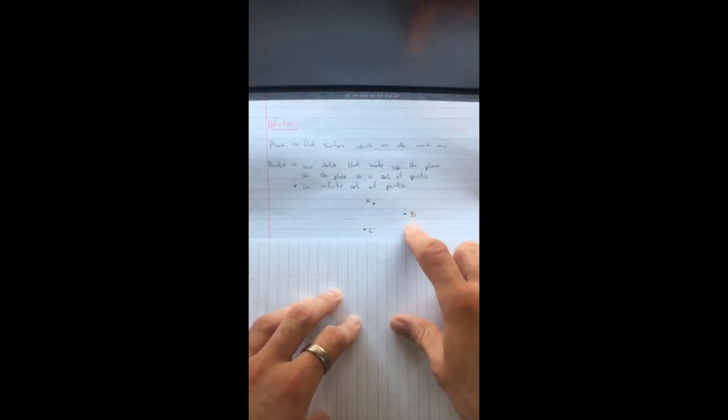And here's just a little example. So this here is my plane. I've got point A, point B, and point C, and we always denote our points by capital letters. Okay, and we usually start A, B, C and continue on. You'll see that as we go on.